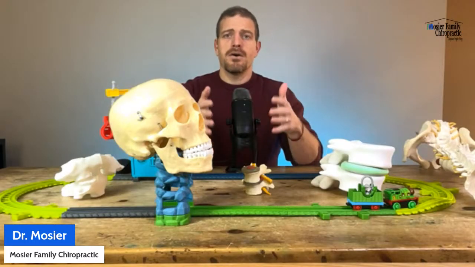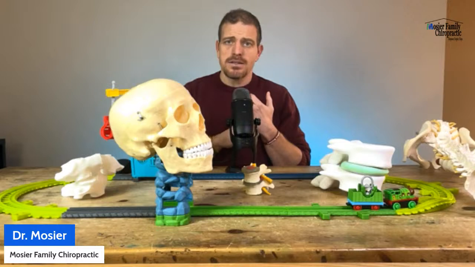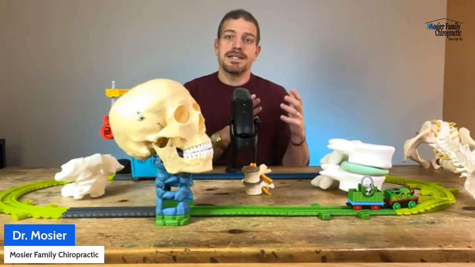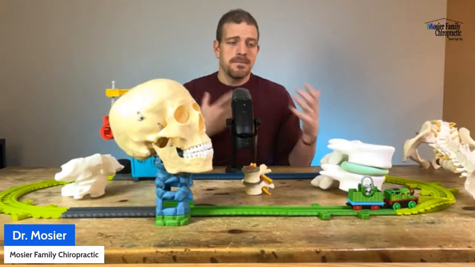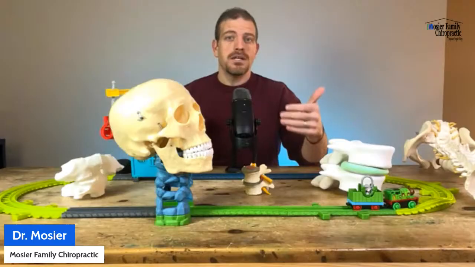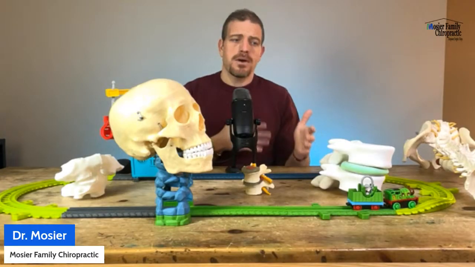Now, in our office, obviously, we're taking the Insight technology scans, the thermography, the surface EMG, and the heart rate variability. We're also utilizing X-ray analysis. And then, of course, what we're talking about today is the leg length analysis, allowing us to see exactly where we need to be, allowing us to be more of a corrective-based chiropractic office.